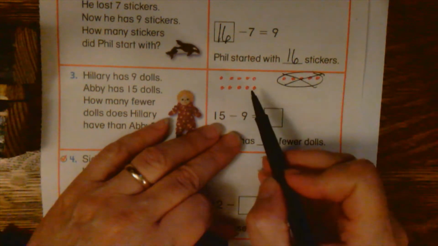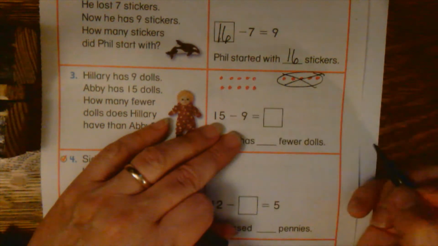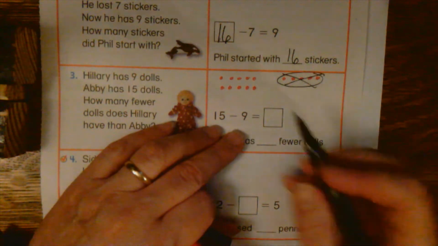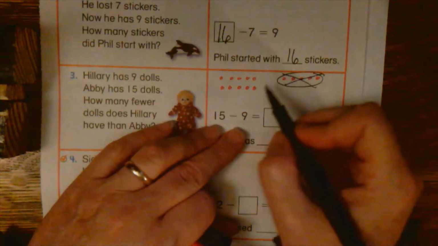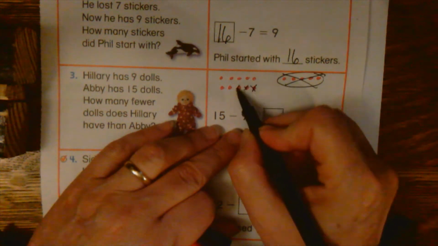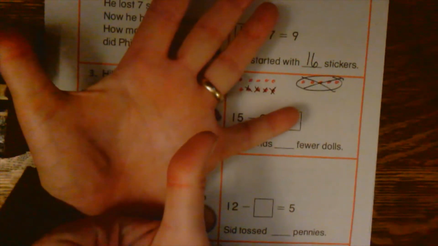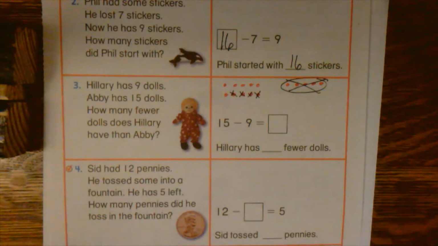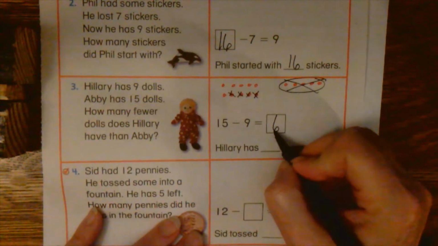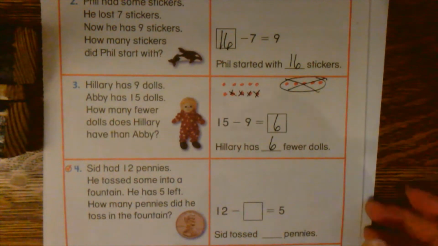If you know already how many more, go ahead and circle and cross them out. If you don't know, then let's cross them out one by one. 5, 6, 7, 8, 9. Now, if you don't have counters where you are, you could do 5, and here's your 10 frame, right? 5, 6, 7, 8, 9. So Hillary has 6 fewer dolls.